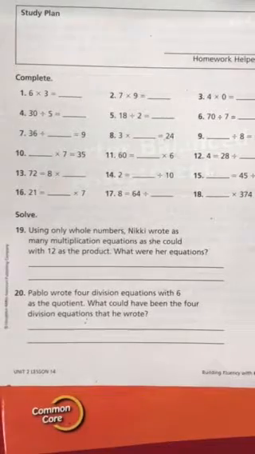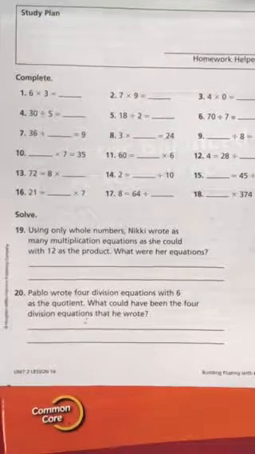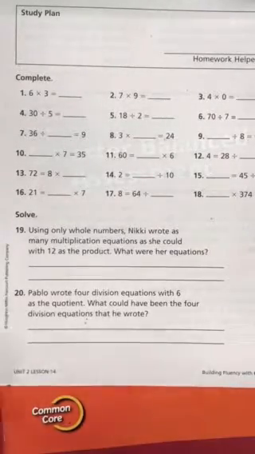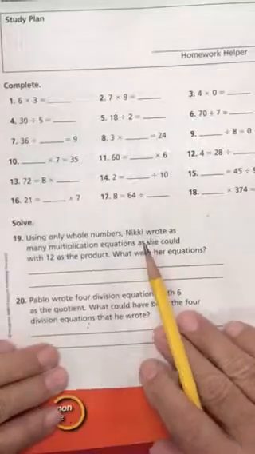I will show you lesson 14 in unit 2. So unit 2, lesson 14. We're wrapping up this unit. There's going to be a unit test by Friday. So we'll spend this week in review.